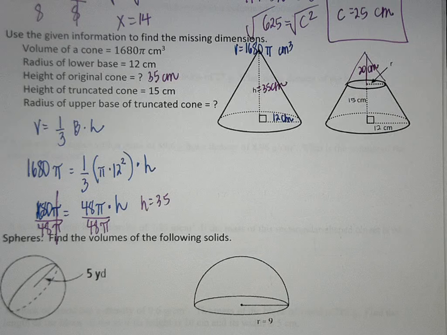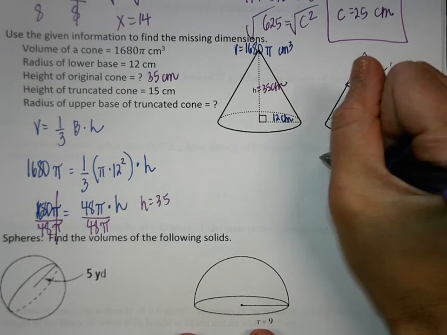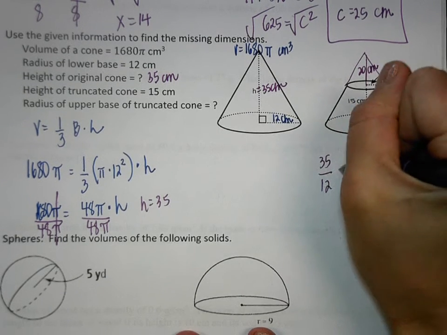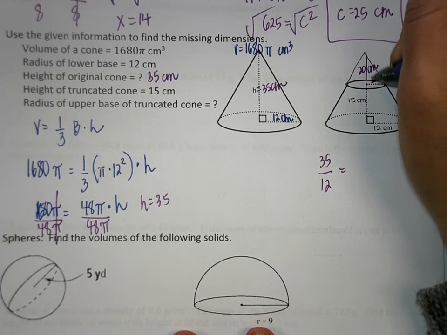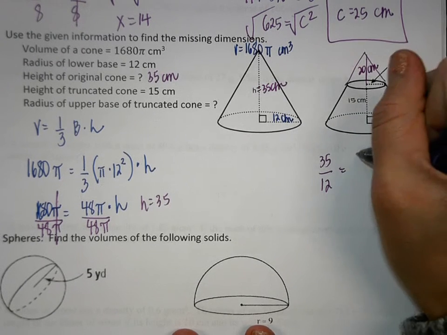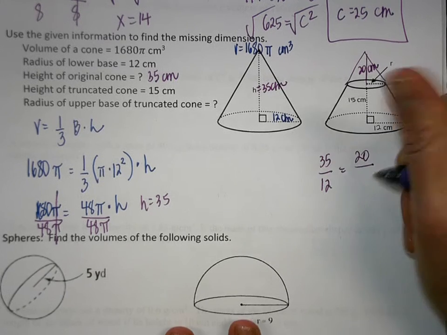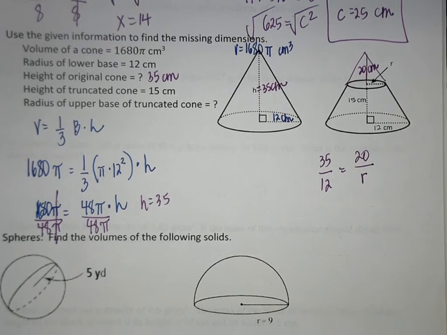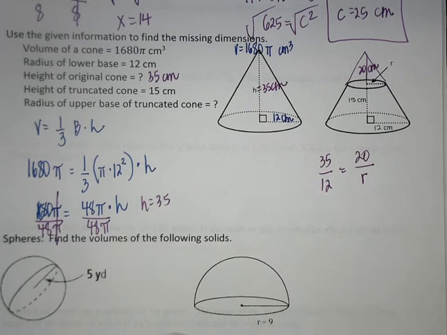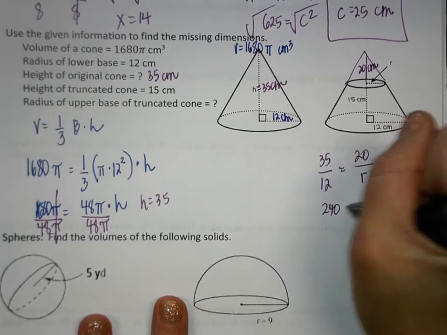Can somebody tell me the proportion they set up? 35 over 12 equals, no, not 15. You're going to have to use the cone. 20 over R or X, whatever you want to do. So 20 times 12 is 240 equals 35R.